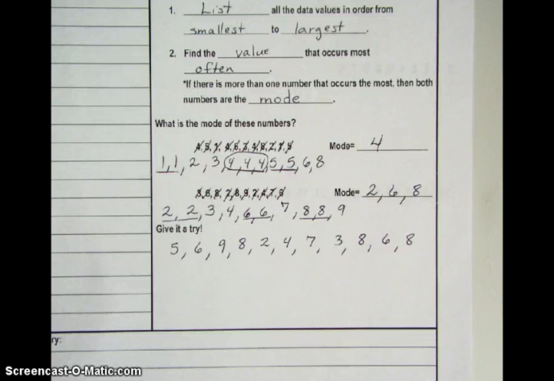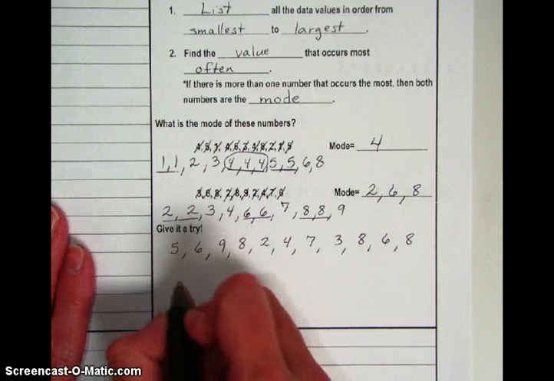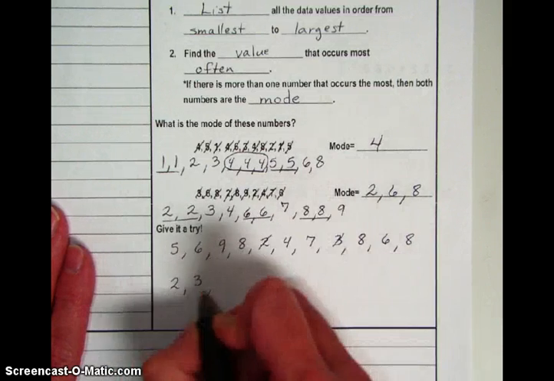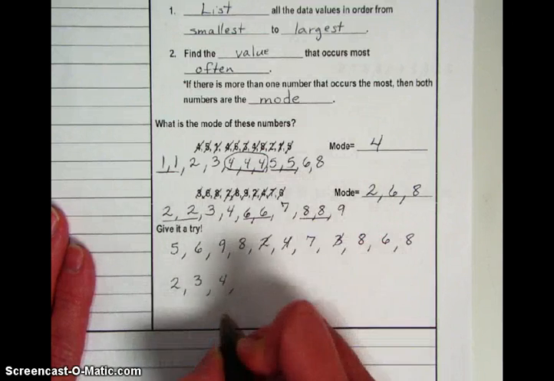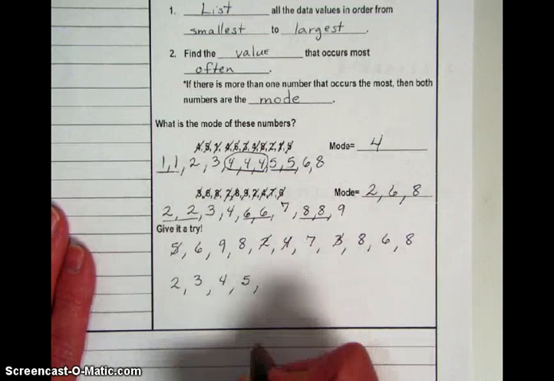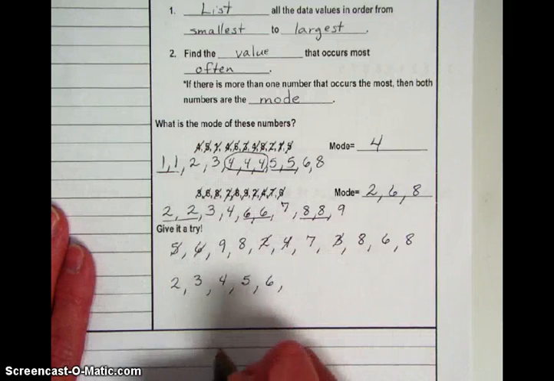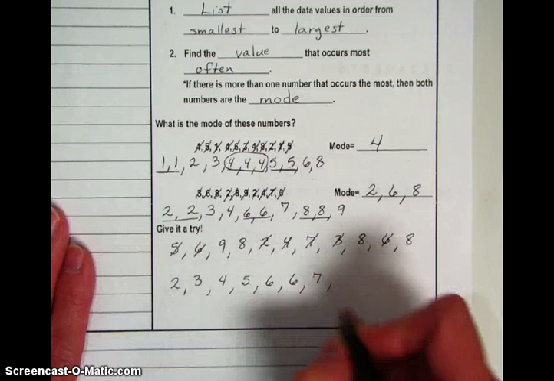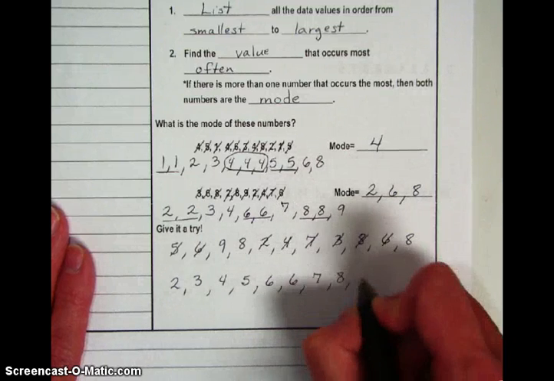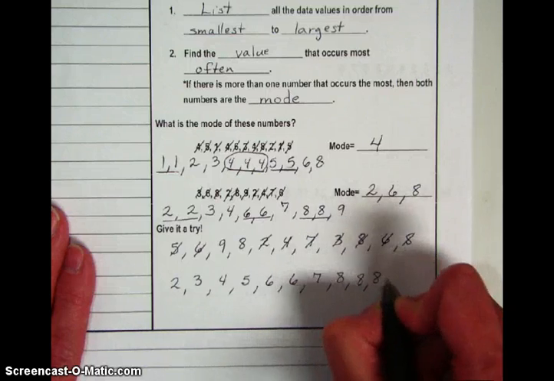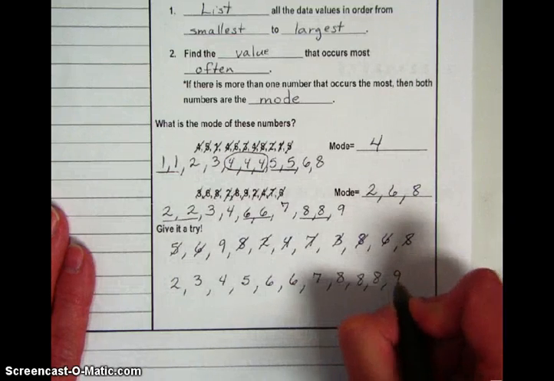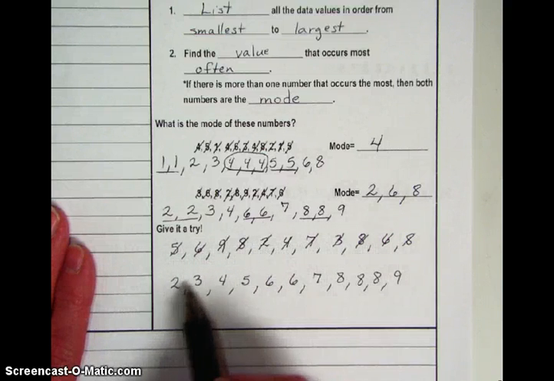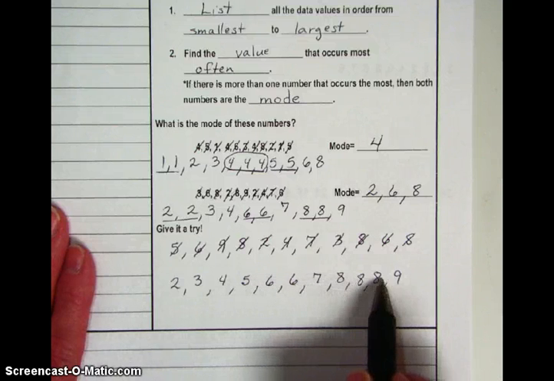Okay, how was it? You should have first started by putting your numbers in order. So 2, 3, 4, 5, 6, 6, 7, 8, 8, 8, there were 3 of them that time, and 9. Let's count: 1, 2, 3, 4, 5, 6, 7, 8, 9, 10, 11.